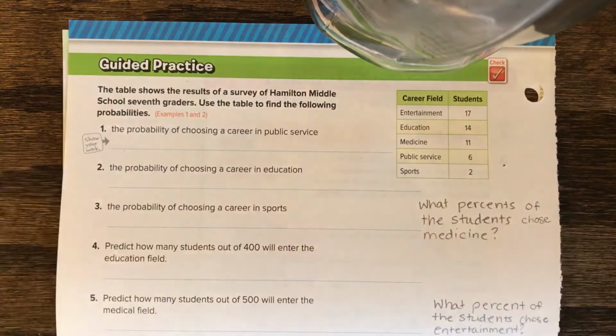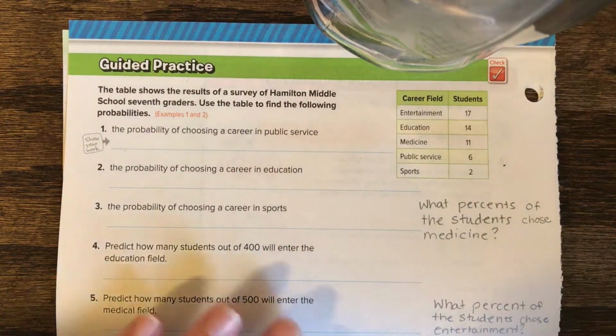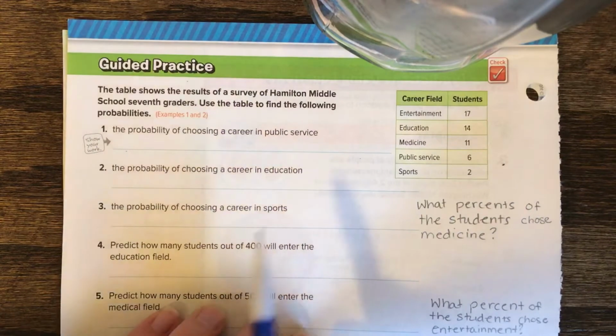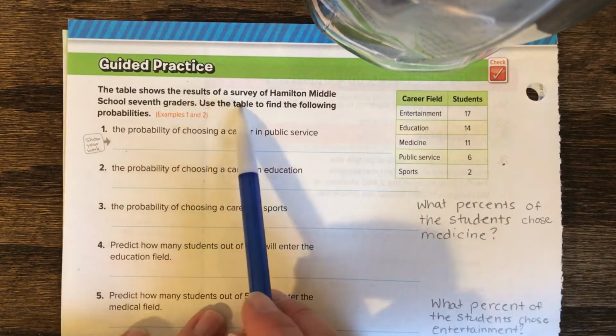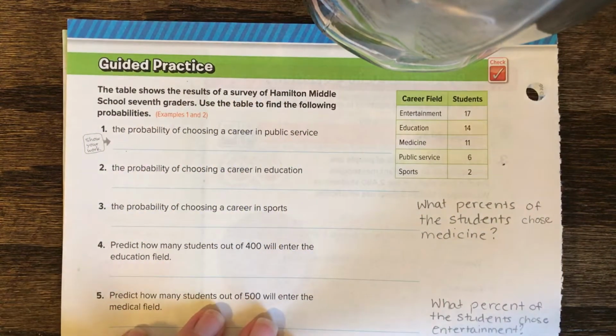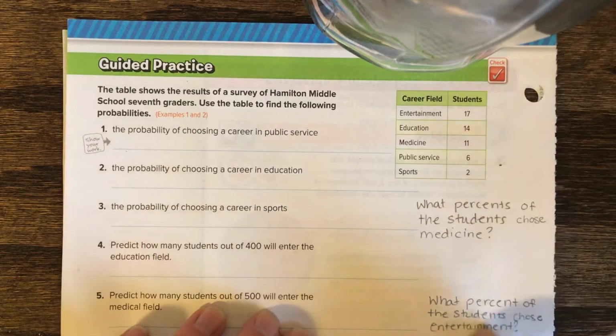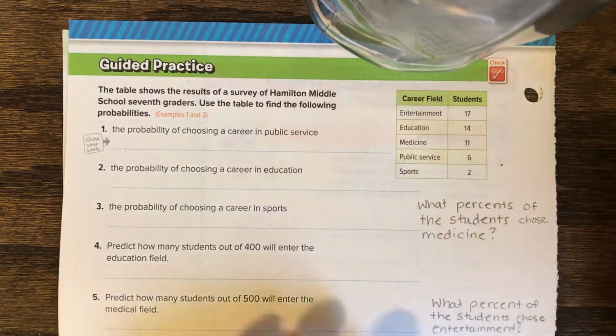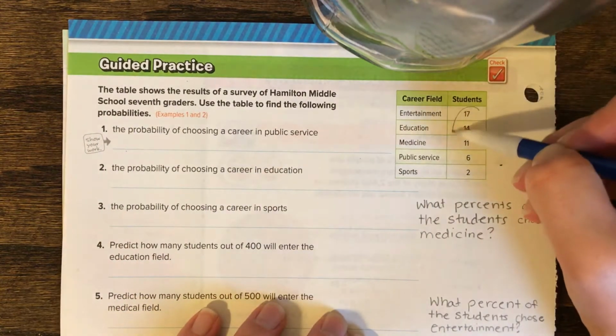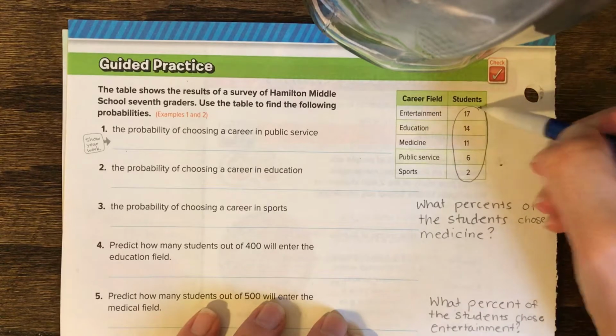All right, looking at today's lesson, it'll almost feel a little bit like we did last week. So it says, the table shows the results of a survey at Hamilton Middle School 7th graders. Use the table to find the following probabilities. One of the things that you guys are going to often have to do is find out how many total students were surveyed.